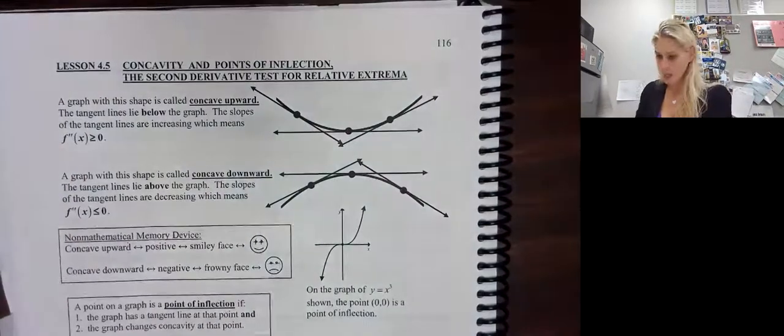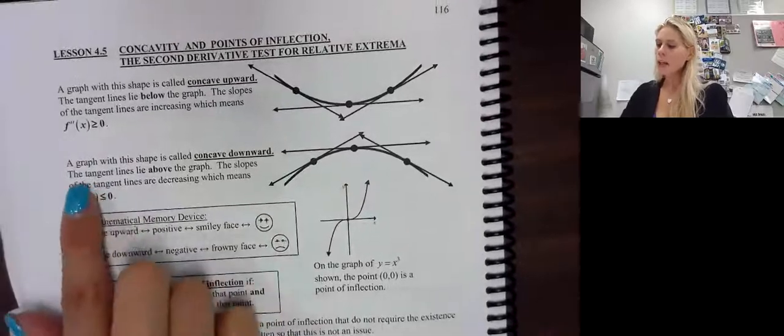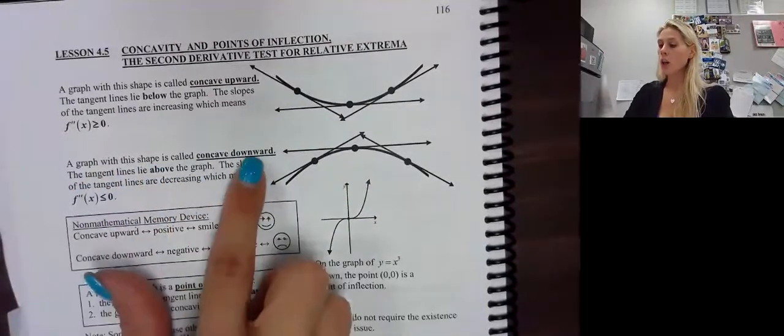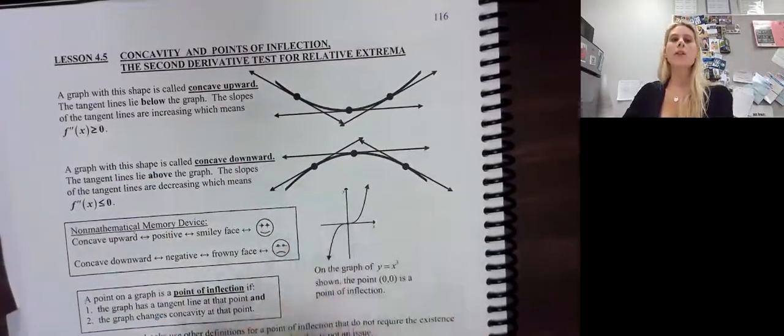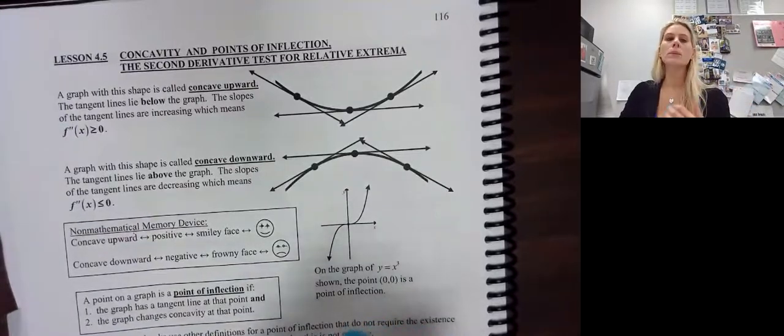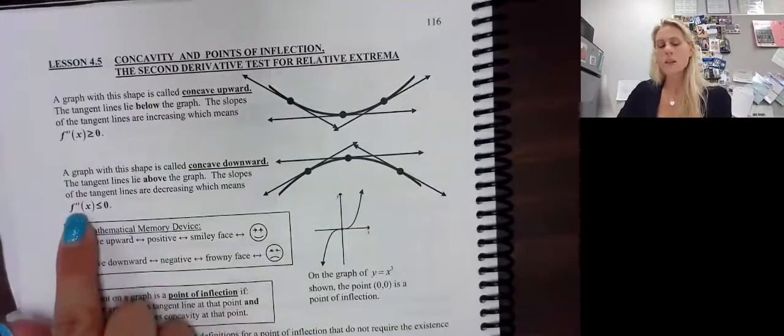Now, a graph with this shape is called concave down. So the tangent lines lie above the graph, and the slopes of the tangent lines are decreasing. So see if this were 1, 0, and then -1. So that's what that means. So the second derivative is less than or equal to 0.